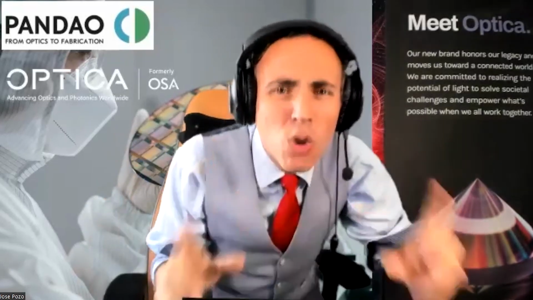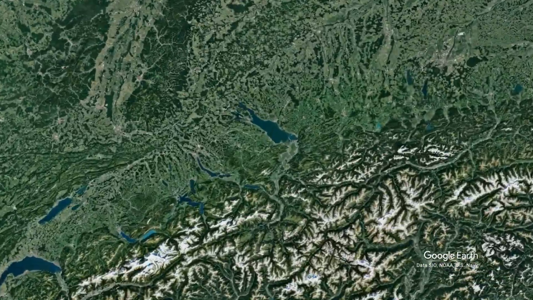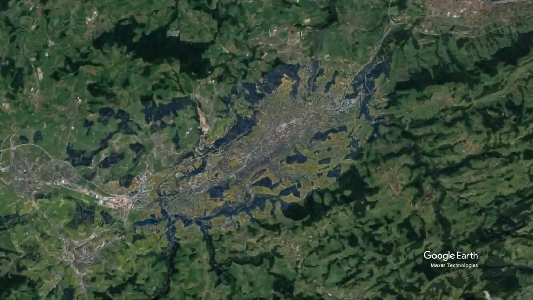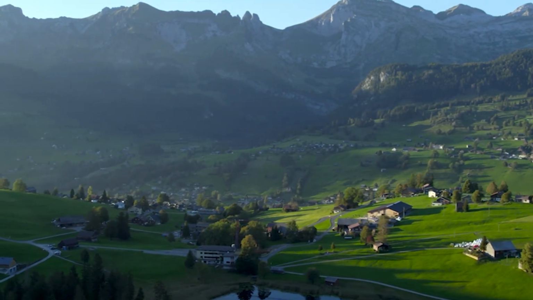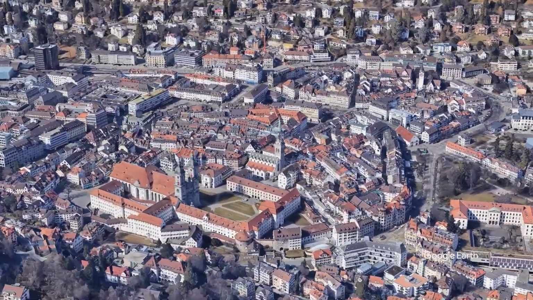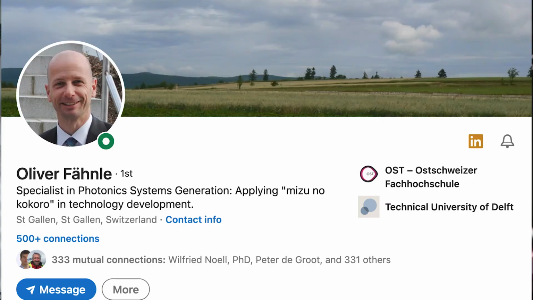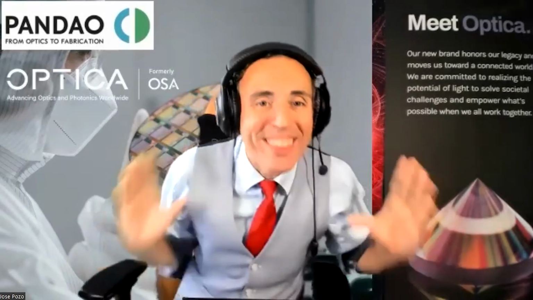It requires designers to negotiate with fabrication specialists, and there could be costly human mistakes. But watch this. Because in beautiful St Gallen in Switzerland, there is a small office manned by brilliant optical specialists busy with a much smarter system to calculate all the costs of your new design. Let's bring up the line to Oliver Fangle, CEO of PanDao.